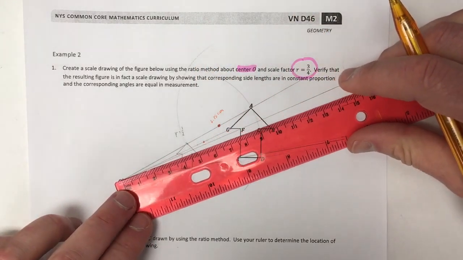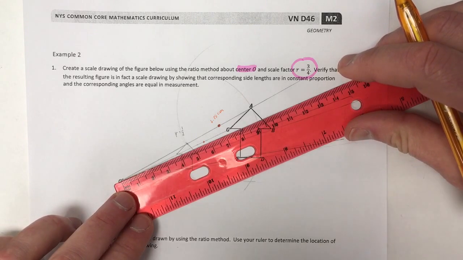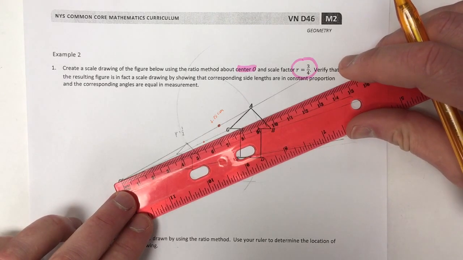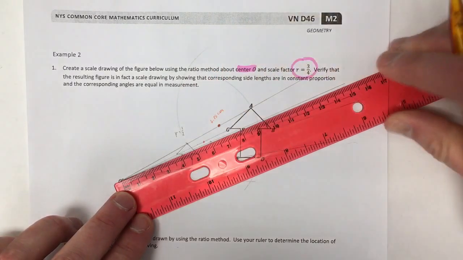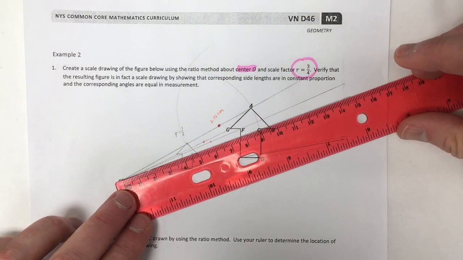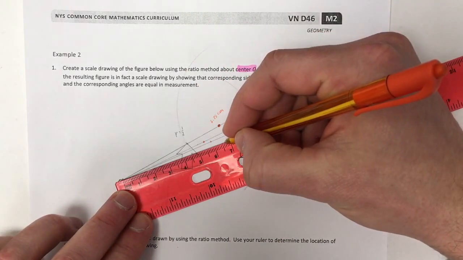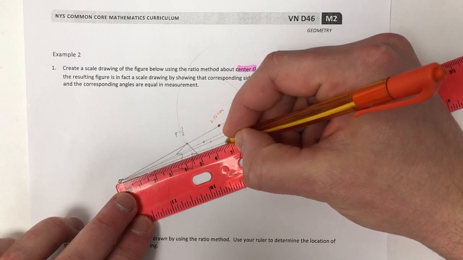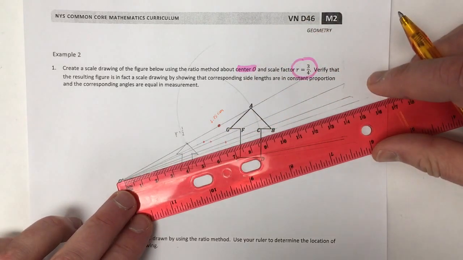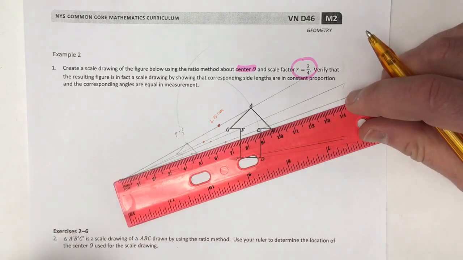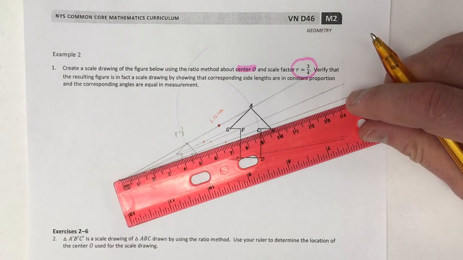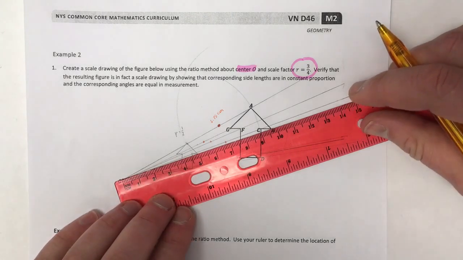And then F, 3/4 of 8 is 6. And then C, point C, 3/4 of 9, 6.75. Look at O to B, 3/4 of 9.2 is 6.9.